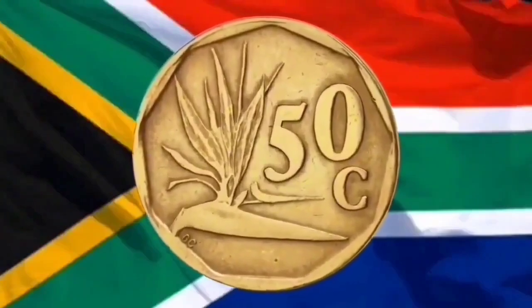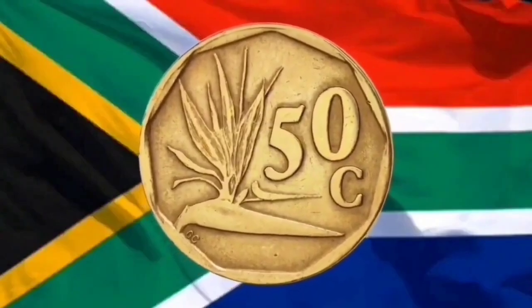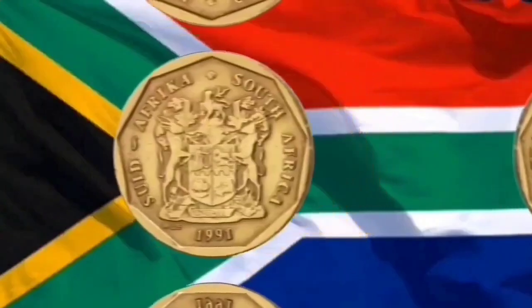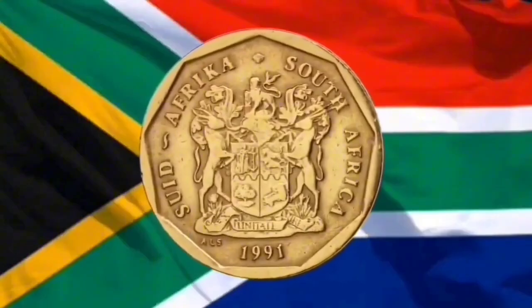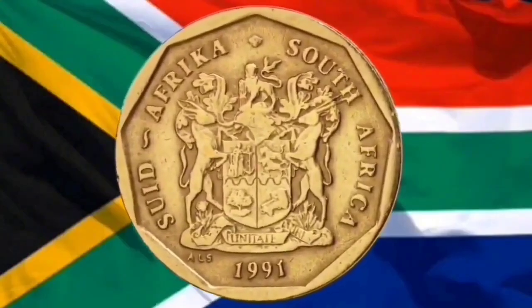This coin is also a favorite among thematic collectors who specialize in floral motifs or coins featuring plants and flowers. Its beautiful rendering of the bird of paradise makes it a must-have for such niche collectors around the world.